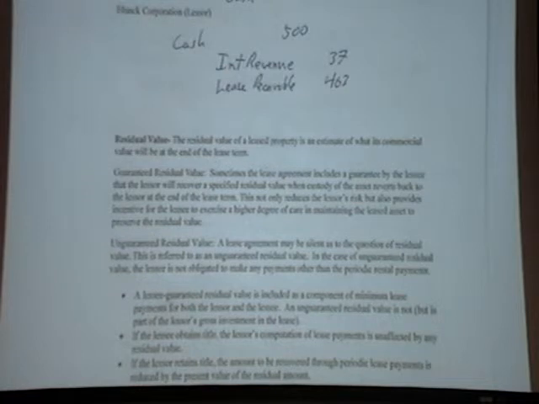So basically, this is put into the lease agreement to make sure the lessee takes care of the asset, is one way of describing this. Because let's say they ruin it and it's not worth the amount that it's supposed to be at the end, then the lessor loses out. But if there's a guaranteed residual value, then the lessee has to make up the difference if it's not worth that much at the end. Does that make sense? So it's a guaranteed residual value.